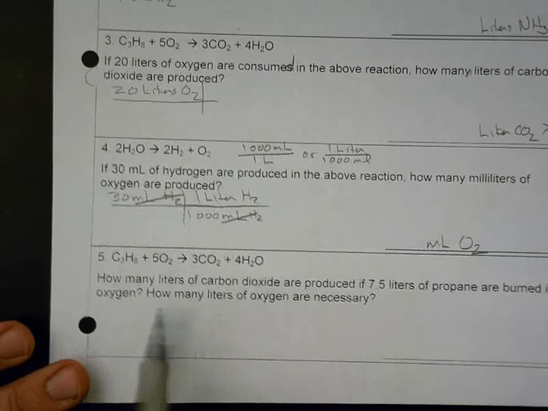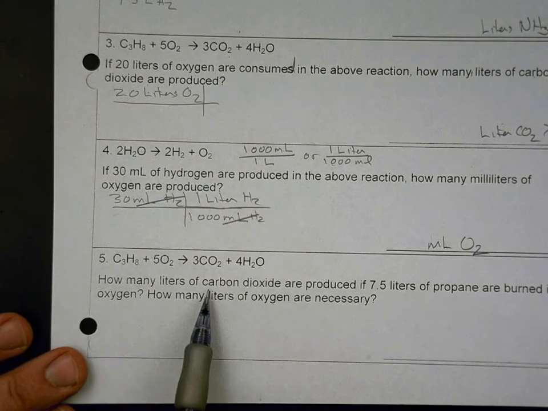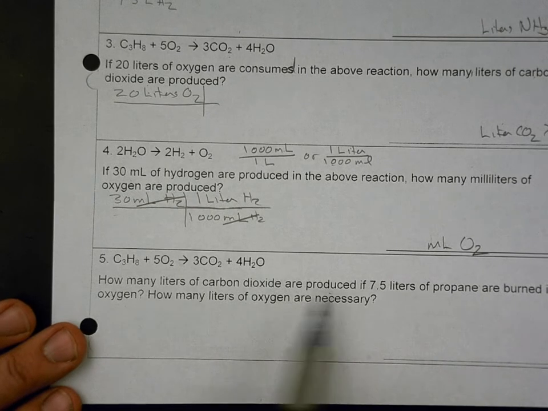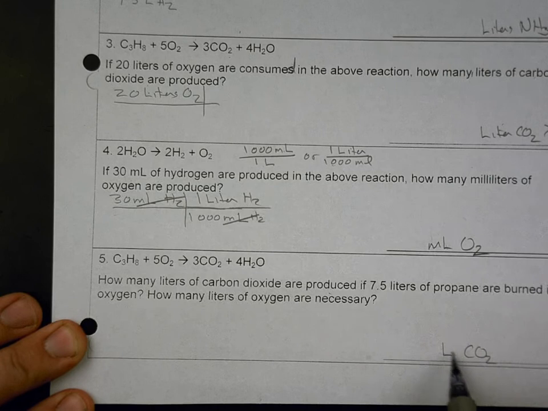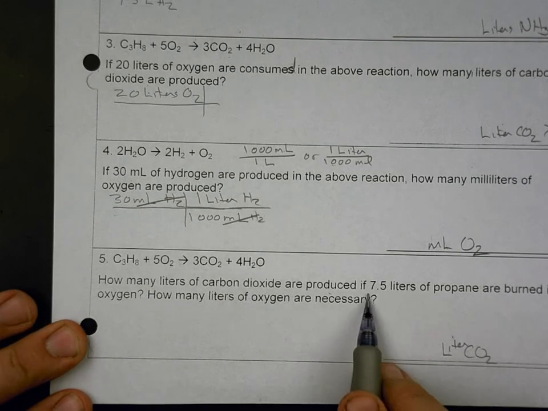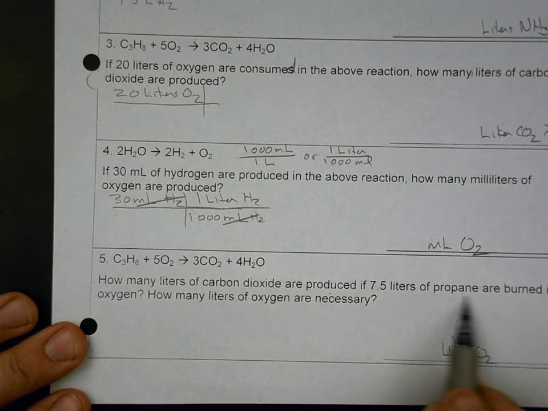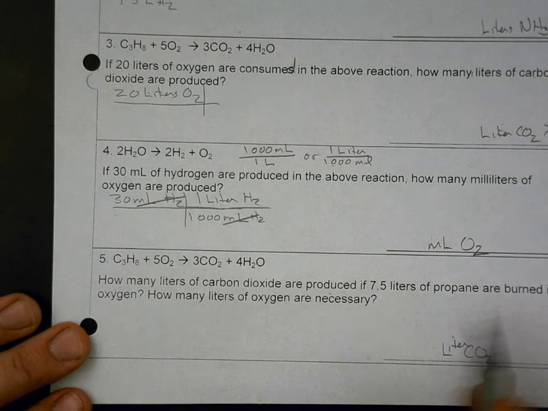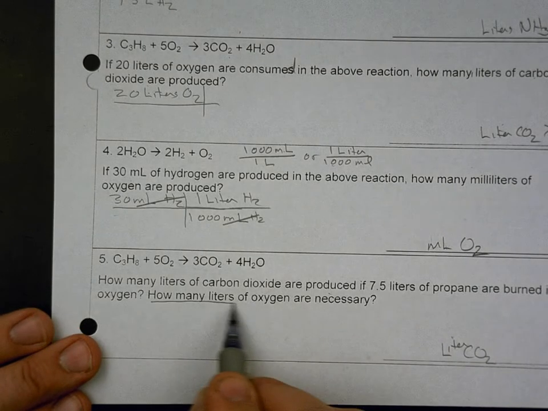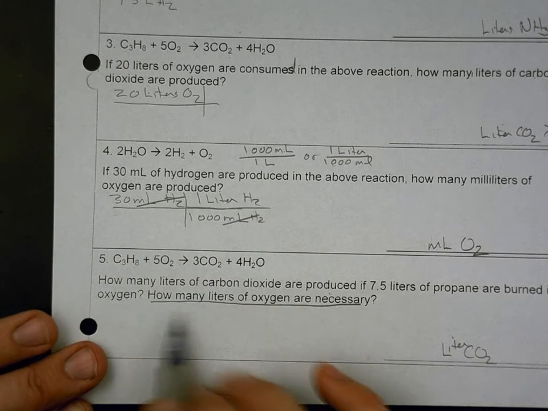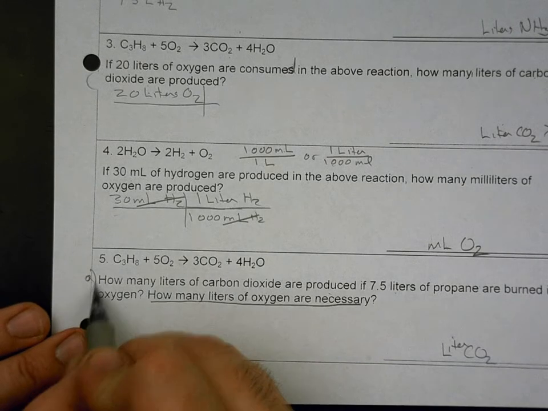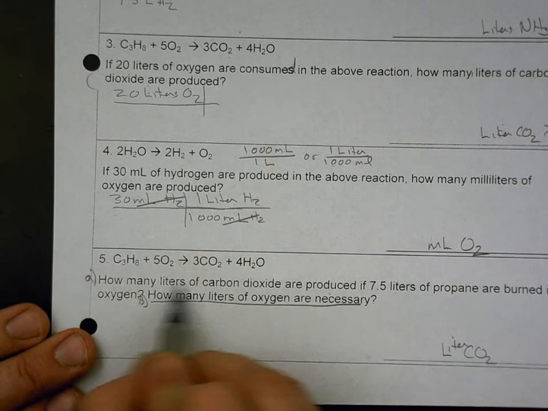And then in this problem right over here, how many liters of carbon dioxide are produced? So they're looking for liters of CO2 if 7.5 liters of propane are burned in oxygen. Okay, now there's another part to the problem. That's going to be part 2. Just leave it for the moment. Right now we're going to solve part A, and we're just working on part A now.